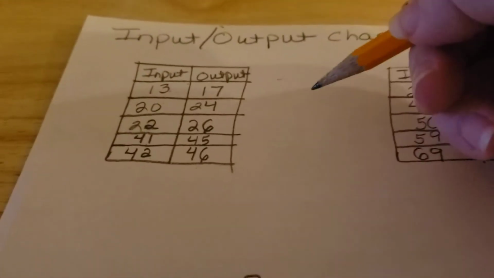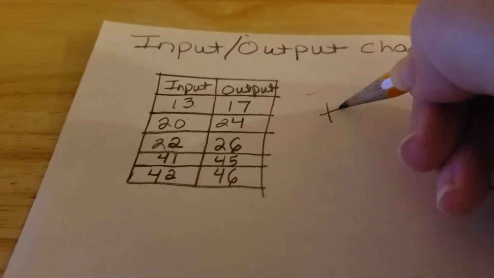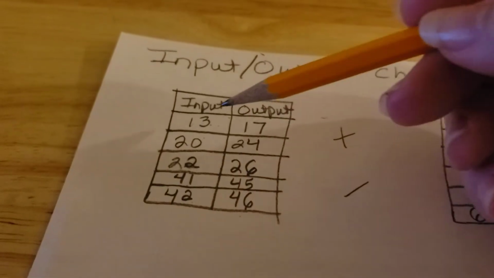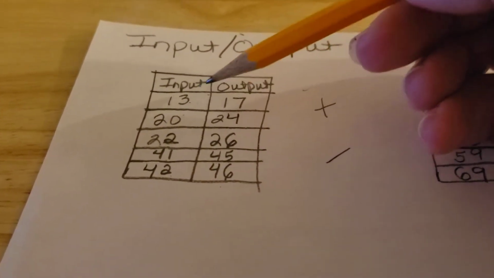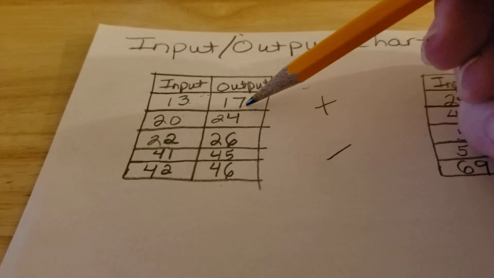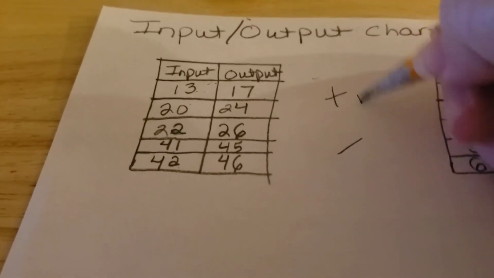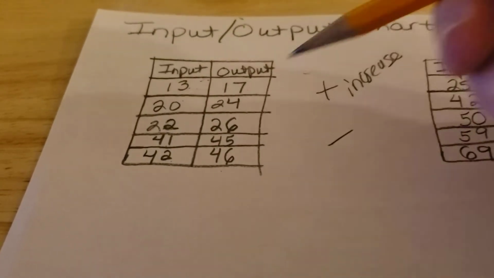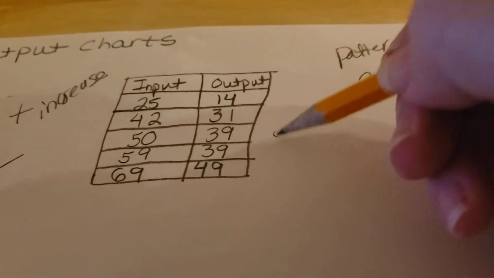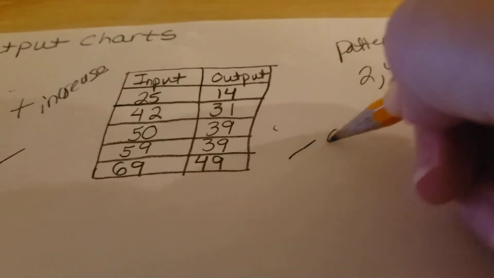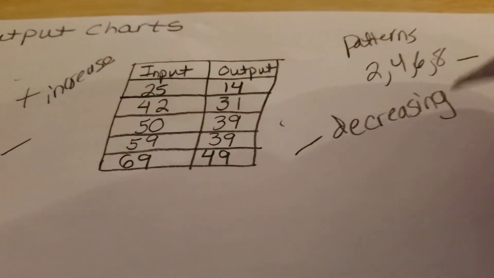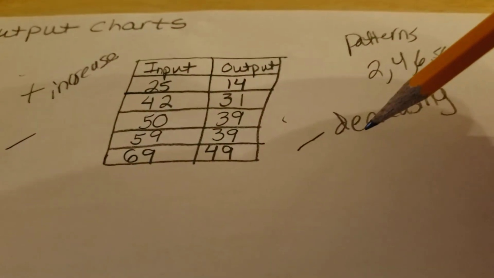And these could be addition or subtraction. And if you look one row at a time, my students, when we did patterns, we talked about if it's increasing, it's addition. If it is decreasing, like the one that we have here, it is subtraction. So kind of increasing addition, decreasing subtraction.